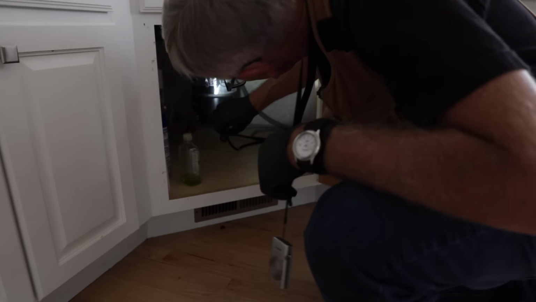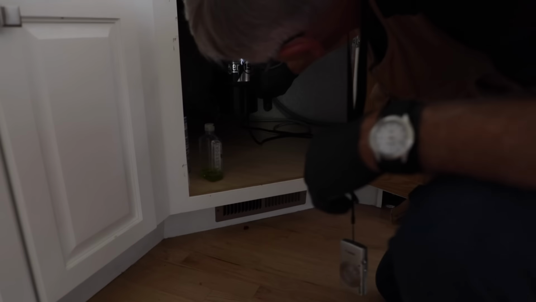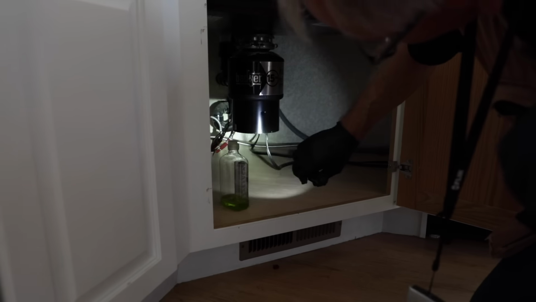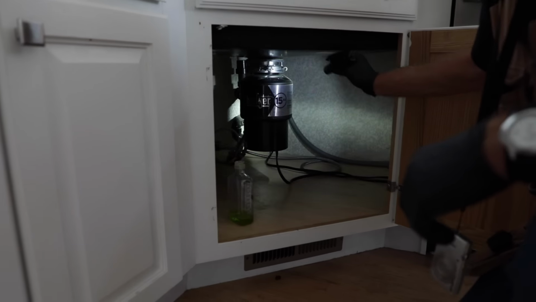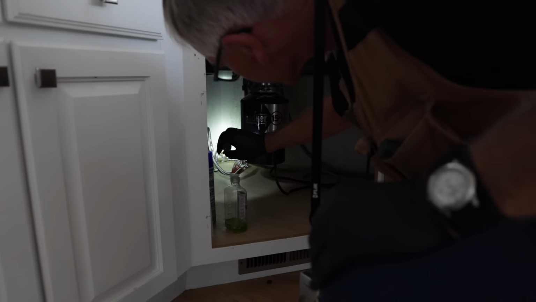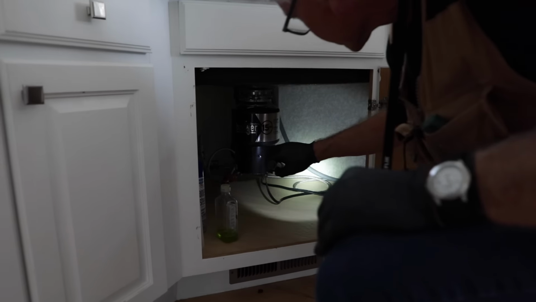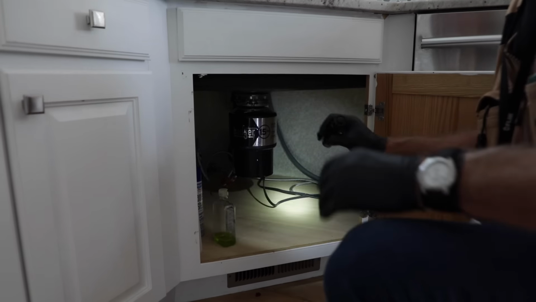Check and see if we have any leaks. Check the base of the sink. Check around the disposal. And I think that we're dry down here. I don't see any evidence of past leaks or current leaks. So I think we're good.